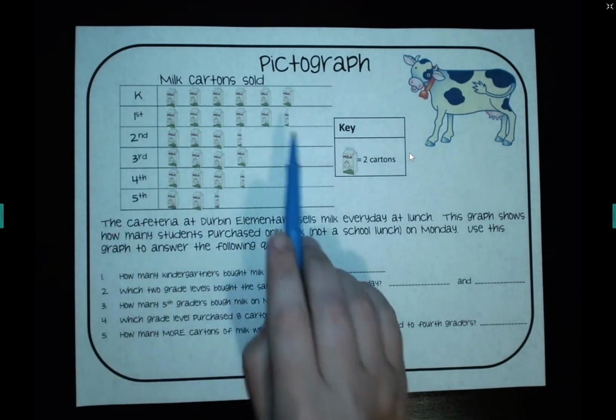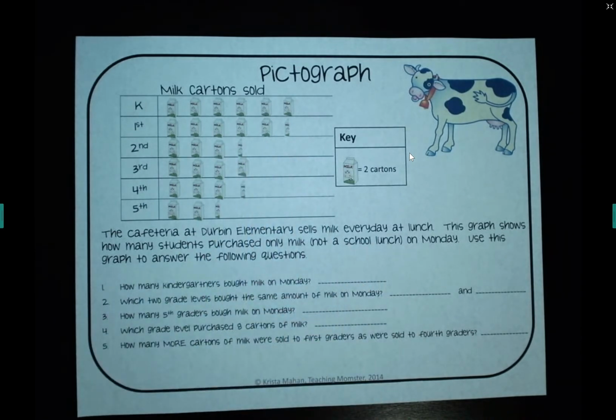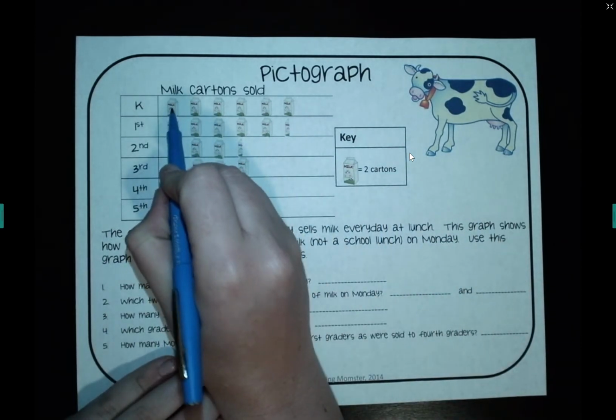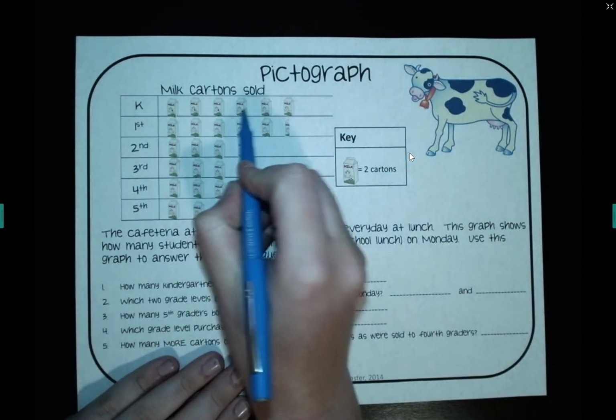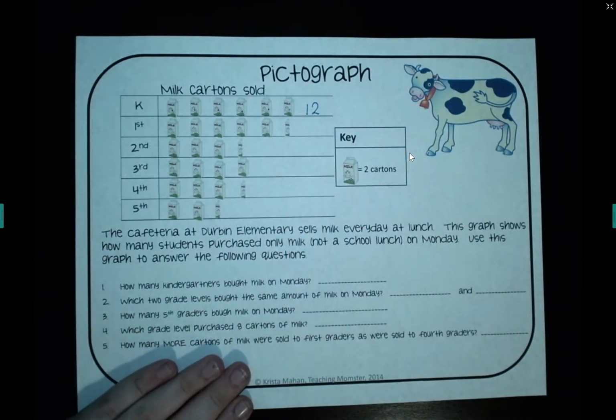Now you might notice right here that there is half of a carton. If one whole carton is 2, if you cut 2 in half, it's going to be 1. To make this a little bit easier for yourself, and you can even do this with bar graphs, you can go ahead and put the totals for each at the end. Each carton is 2, so we have 2, 4, 6, 8, 10, 12. We can just write a 12 here, so we don't have to keep counting over and over again.